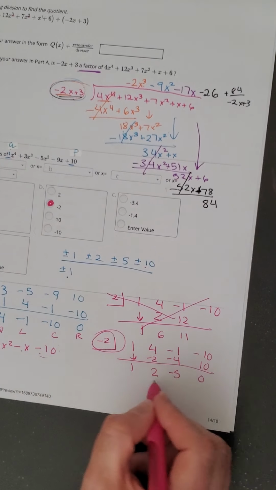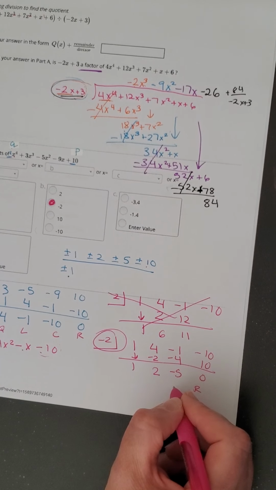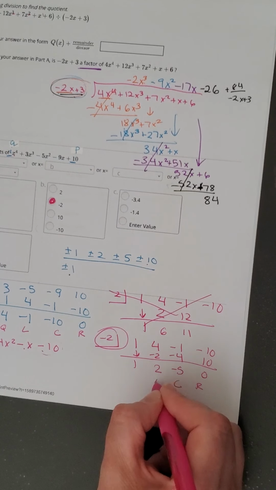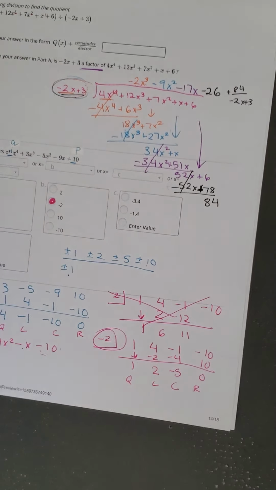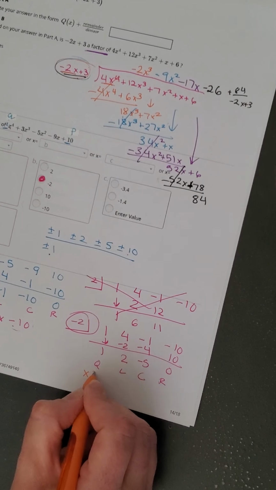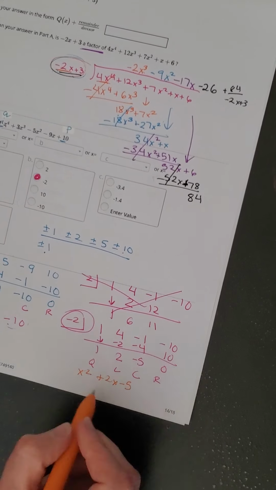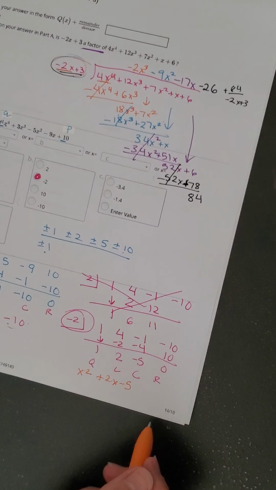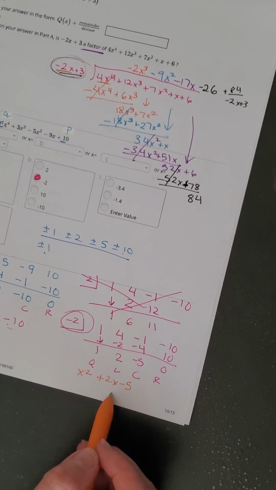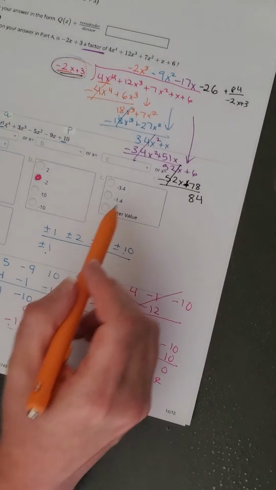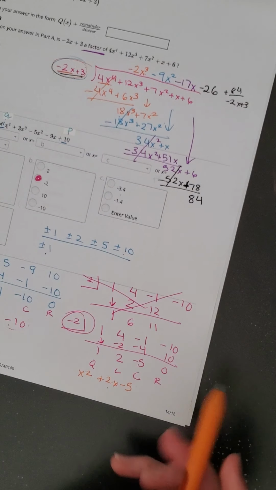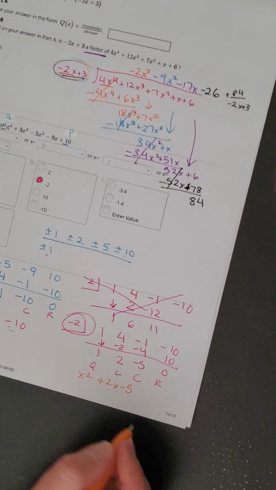Okay, so now, again, this is my remainder, my constant, my linear, my quadratic. Now I have a quadratic. This is my x squared plus 2x minus 5. And now I could use the rational roots theorem again, but it'd be easier just to use the quadratic formula. This does not factor. You can tell because my answers are decimals. So I'm going to use the quadratic formula.